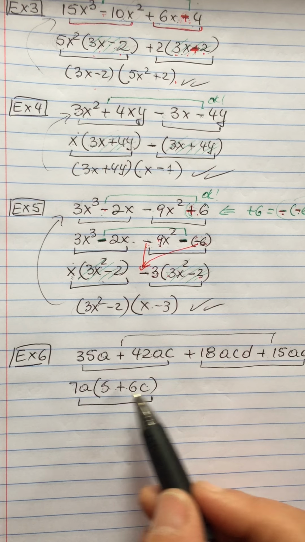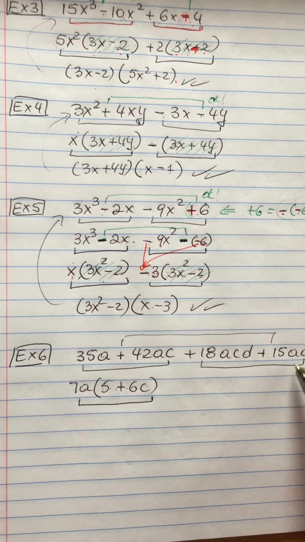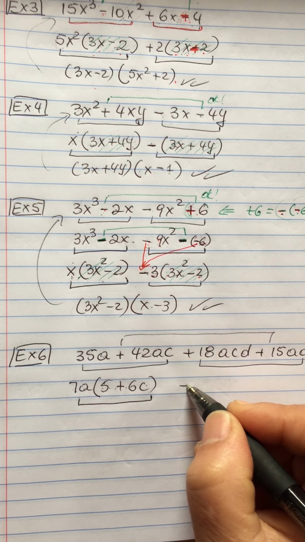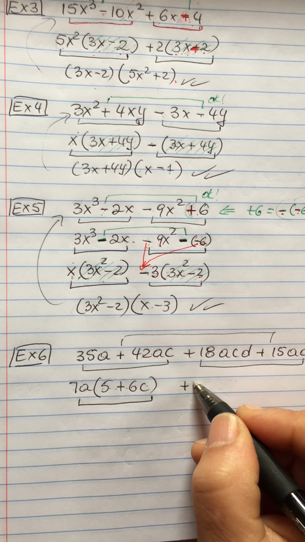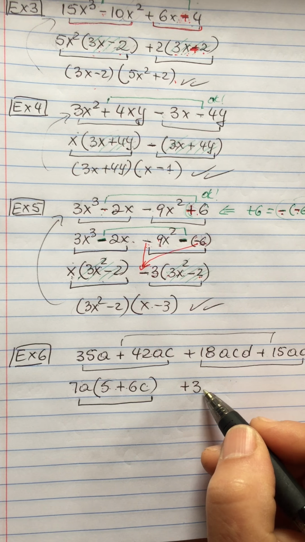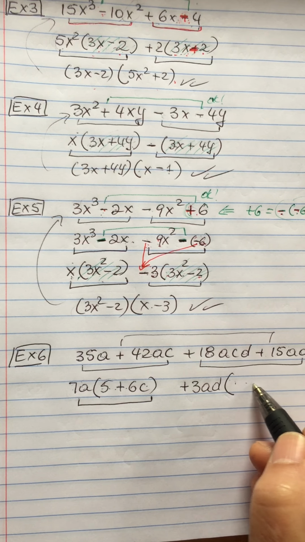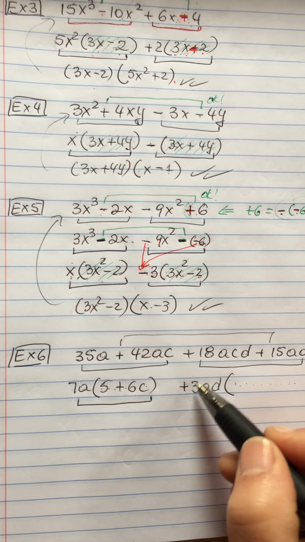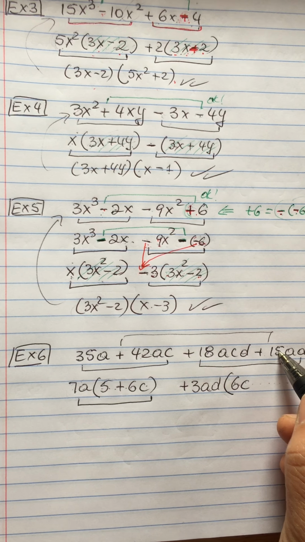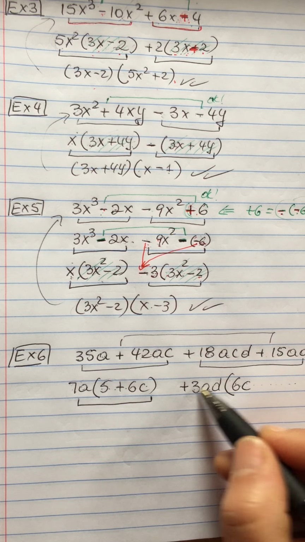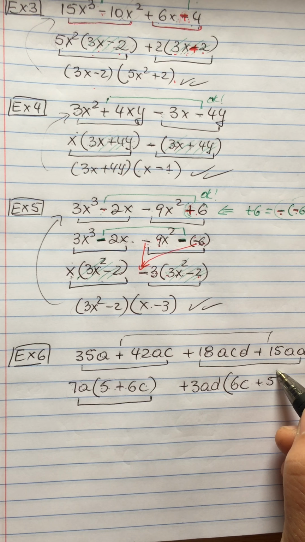So we are expecting a monomial in common or a binomial in common with the second group. Let's continue, factor the second group. Plus 18 and 15, both are divisible by 3. A is in common, D is in common. So 3AD is the common factor, open parenthesis, and now let's write what is left. 18 divided by 3 is 6, A is outside, D is outside, C. 15 divided by 3 is 5. A is outside, D is outside, that's it.